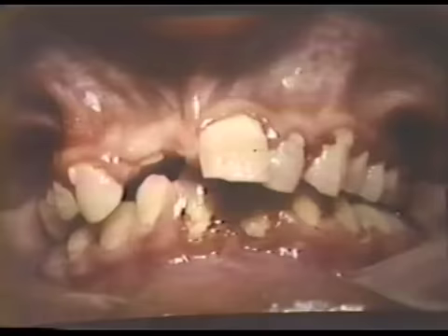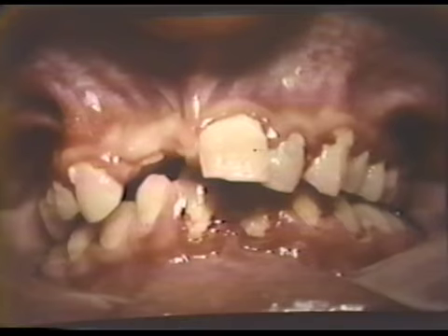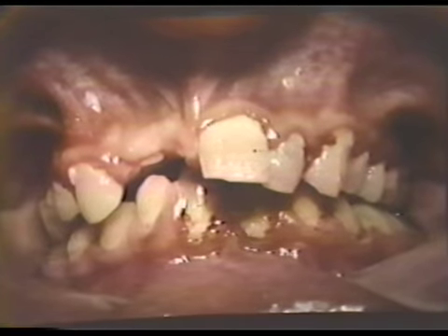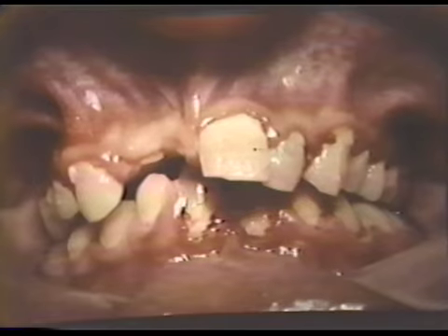Now, in the following mouth, let me show you the results of advanced periodontal disease. In this mouth, there has been loss of teeth, drifting teeth, a severe amount of gingival inflammation, and pus formation, and it will result in the eventual loss of the dentition if periodontal disease is not diagnosed and treated.